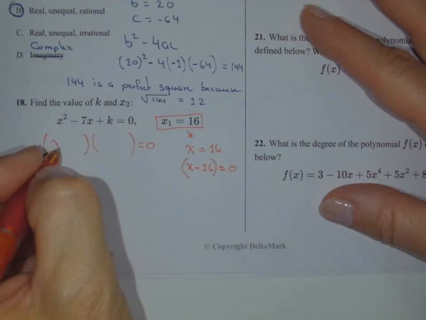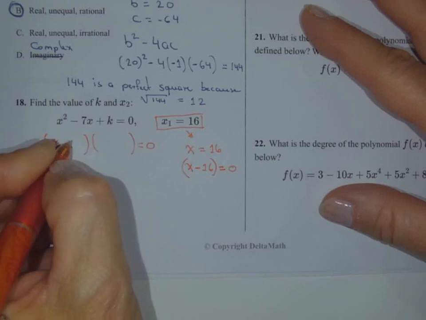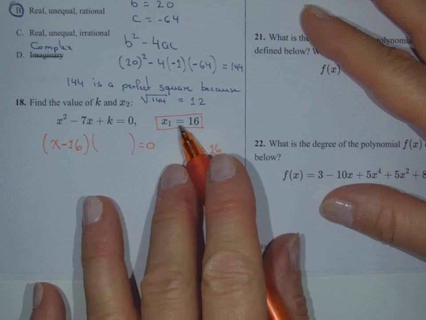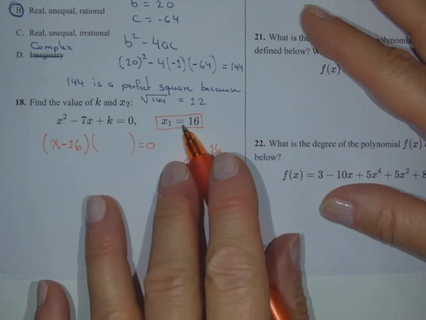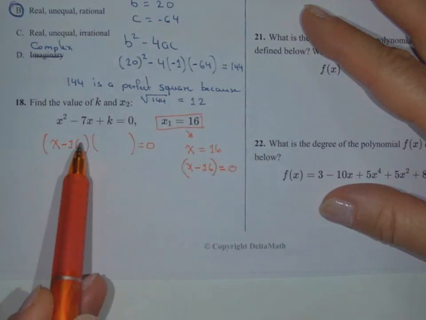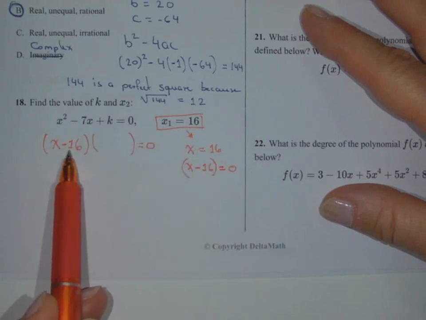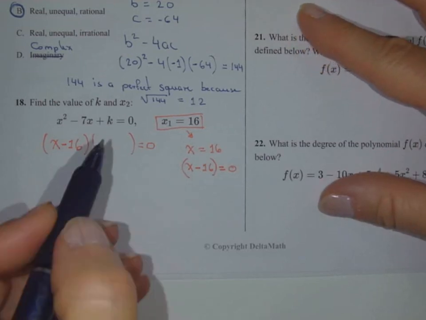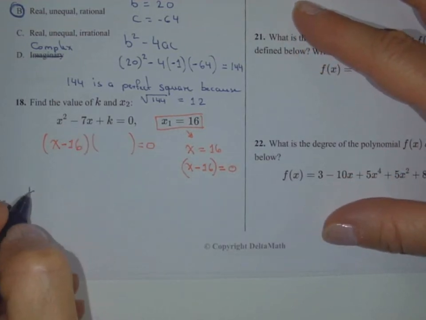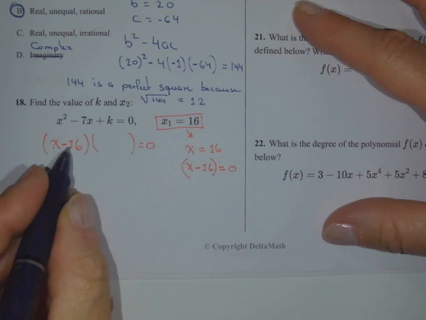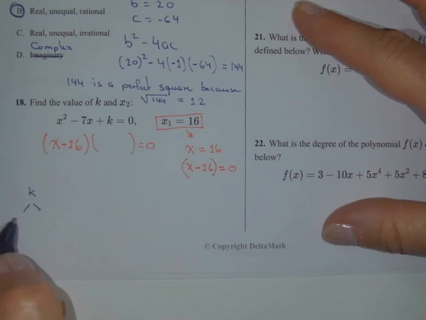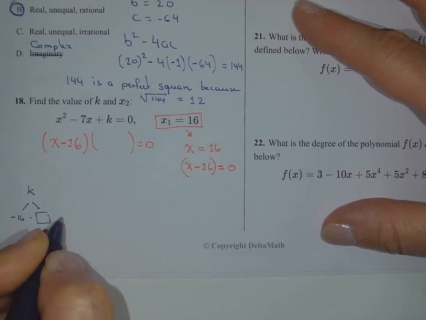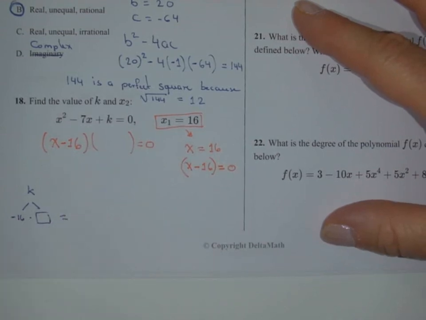And if that had to be true, that means this had to be a factor. Therefore, I already know that one of those has to be that. Why? Because they tell me that this is a solution. That's given to me. So I don't know if x equals 16 is a solution. The x minus 16 is a factor. Okay, so we already know this guy. The next thing we need to ask ourselves is we are looking for k, right? And we know that k is going to come up with the negative 16 times something, and that has to give me k, right?